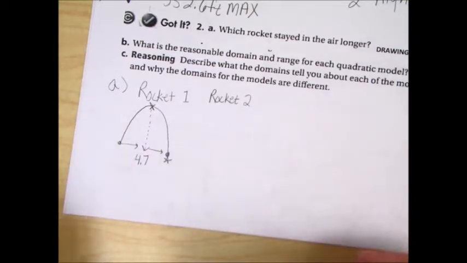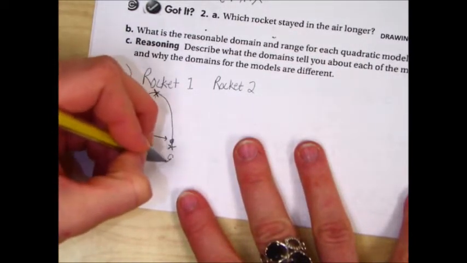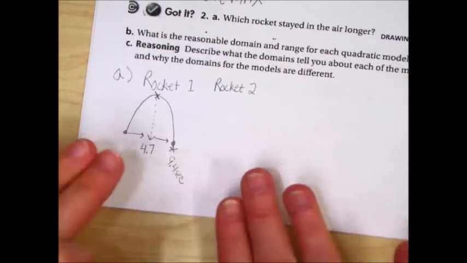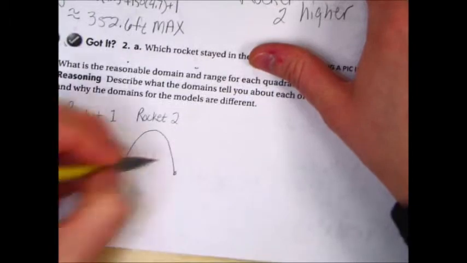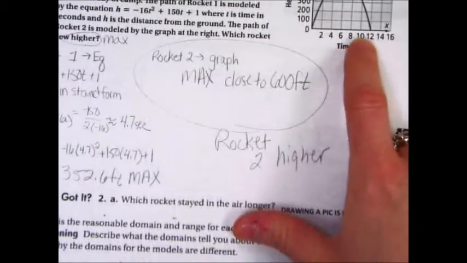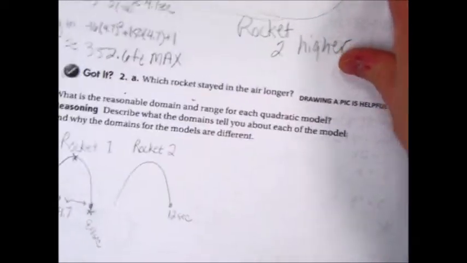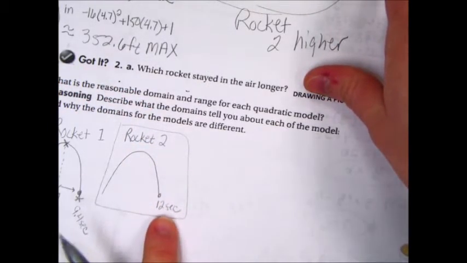Okay, now how else could you do this? You could plug in 0 for y, but I'm just going to kind of eye it up and double that. I'm going to get about 9.4 seconds. Now remember, this is just a very rough guess. But if we look at rocket 2 up here, rocket 2 goes up and comes back down. Look at how it takes 12 seconds. And see up here how it says 12 seconds until it reaches the ground again? So if it says which one stayed in the air longer, rocket 2 stays in the air longer because it doesn't come back down until 12.